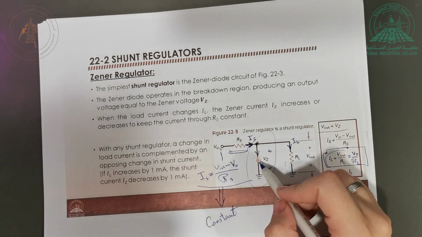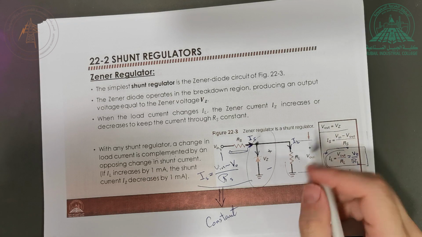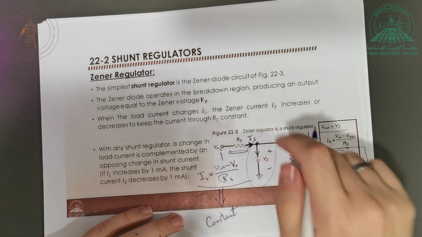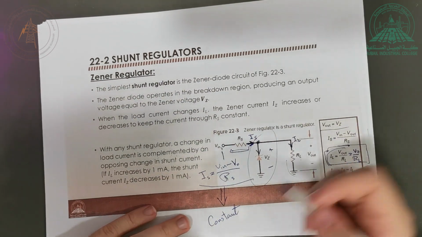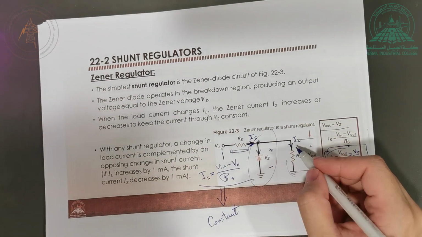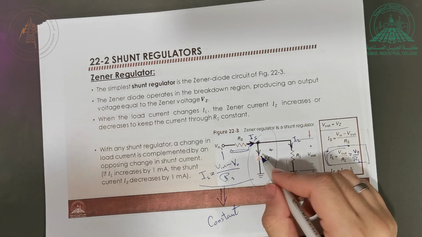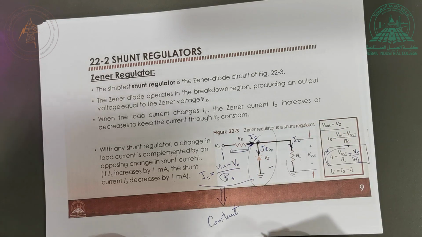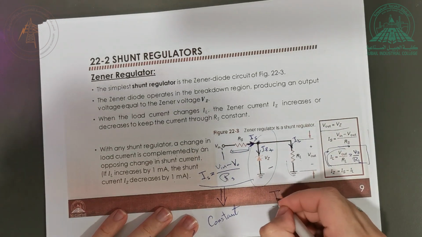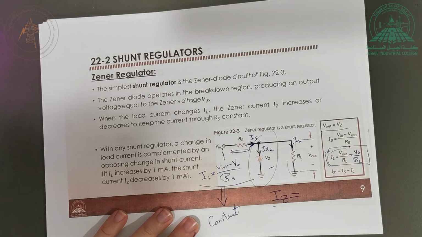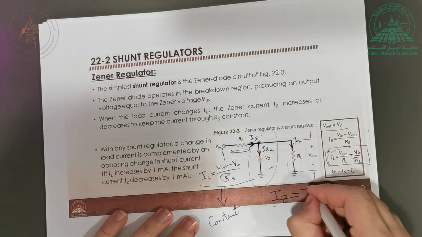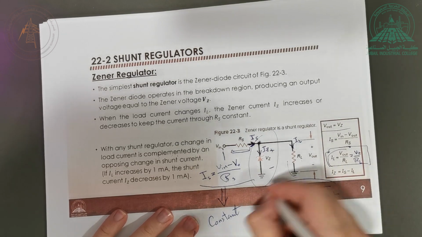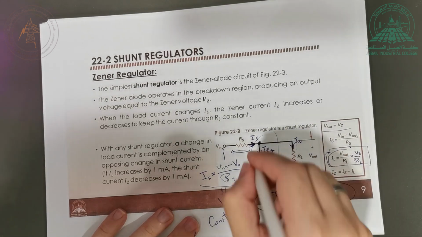What is the Zener diode going to do to counter this? Because again, if this current increases, معناها this current will try to increase also, right? Because this current is coming from here. But what is the Zener diode going to do? If this thing tries to increase by 1 milliampere, the Zener diode will decrease by 1 milliampere. This current اللي هو ايش نسميه IZ. IZ is equal to what in this case? It is equal to this current IS minus IL.